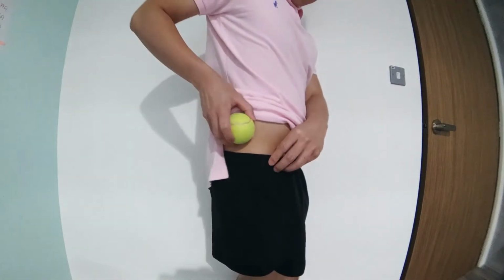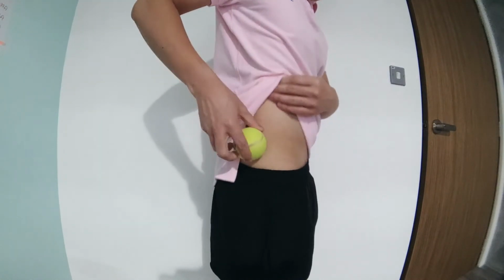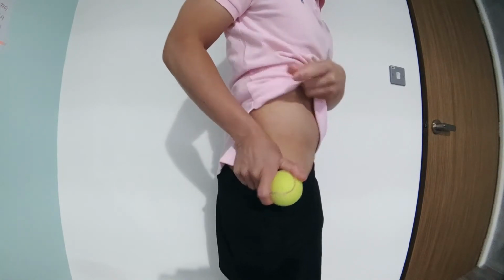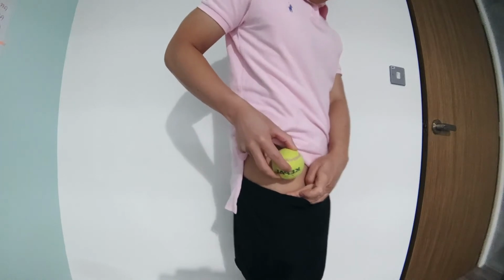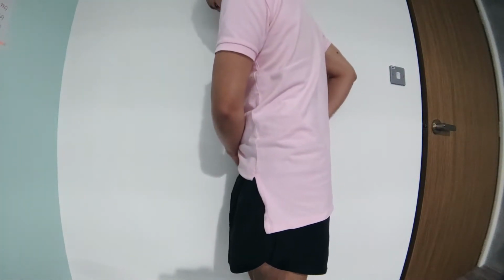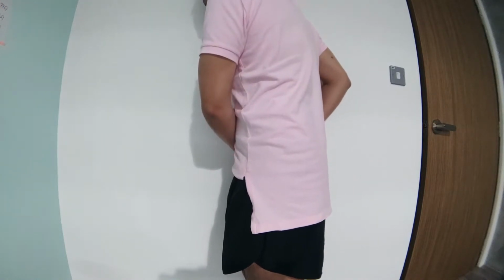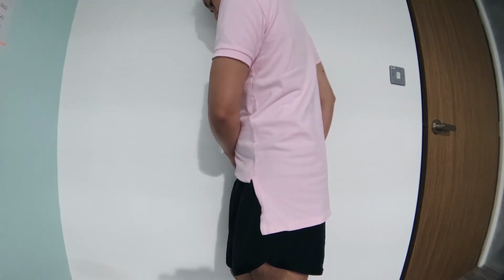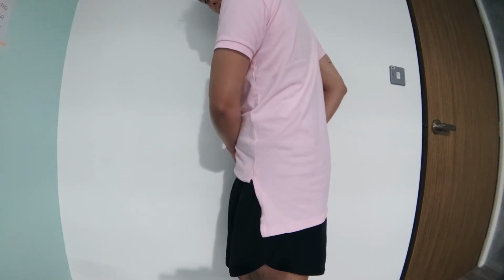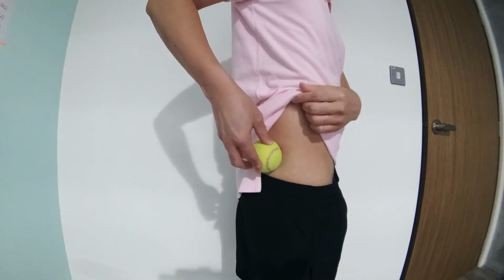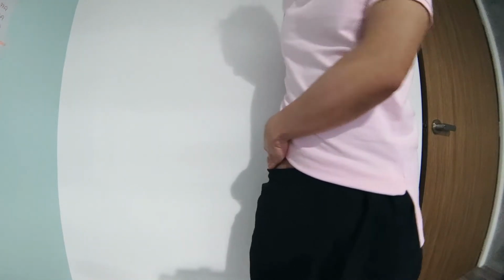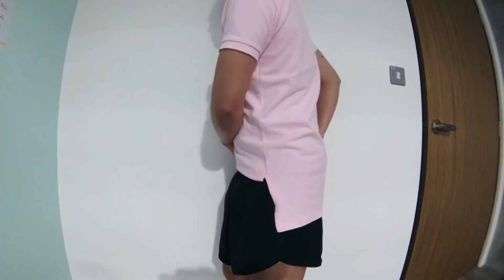And what you can do to help yourself relieve, if your fingers are not strong, is you can use a tennis ball. So when you locate the muscle, what you want to do is to use the ball and just lean into the wall. Okay, this way you can feel some relief. Just hang in there for about 20 to 30 seconds, and then you can also shift the tennis ball back to your glutes medius.